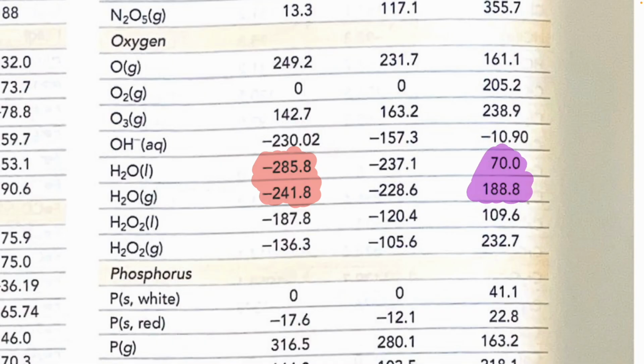All right, I'll tell you what, we'll make a deal. How about you all calculate the delta H naught, and I'll go ahead and calculate the delta S naught, and we'll combine powers here. All right, remember, products minus reactants.